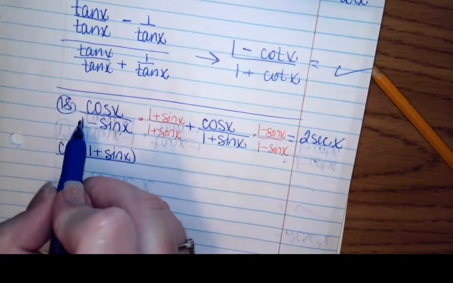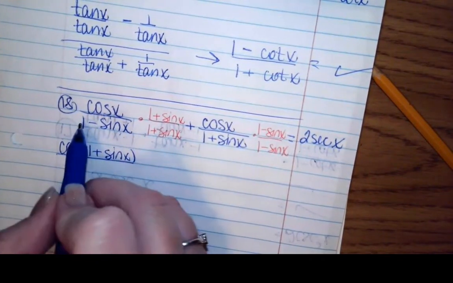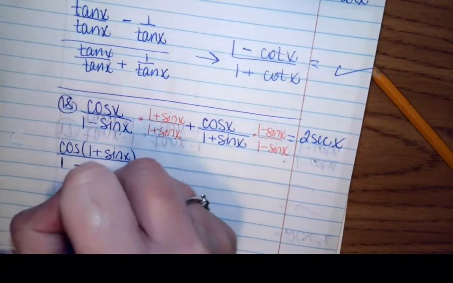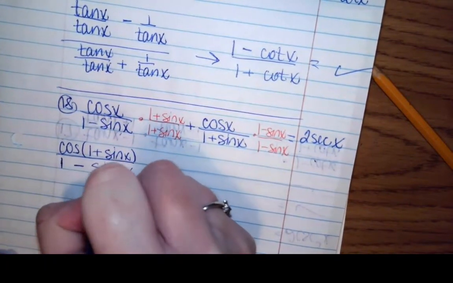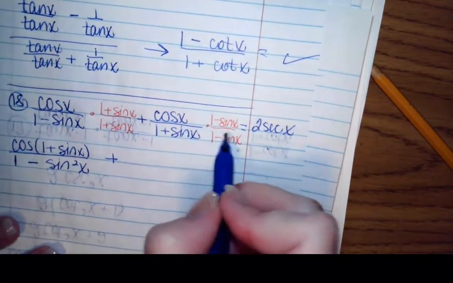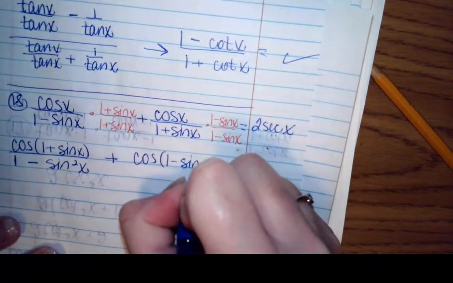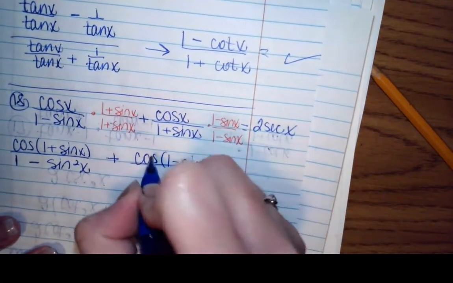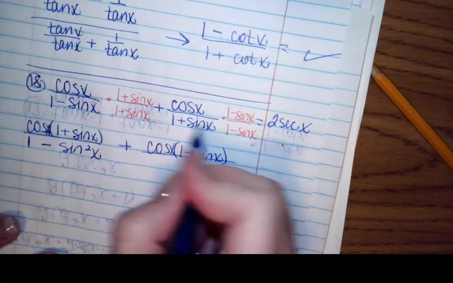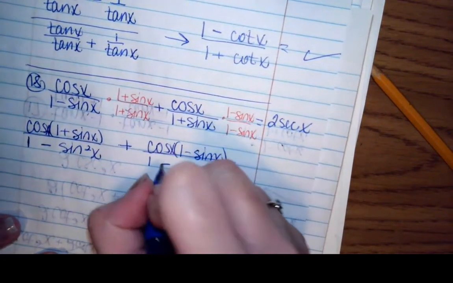So what I have here is 1, and then, because I'm foiling, 1 times 1 is 1, and then a positive sine x and a negative sine x, and this is going to be 1 minus sine squared x. At this point I'm going to leave this. I may FOIL that out in a second. Why do I keep forgetting my cosine x's? This is going to be 1 times 1 is 1, negative sine, positive sine, and then a negative sine squared.